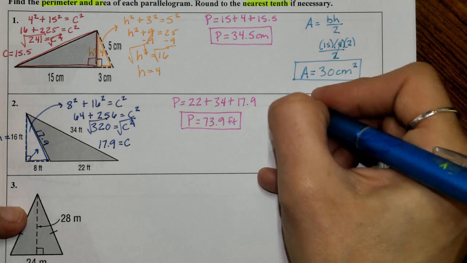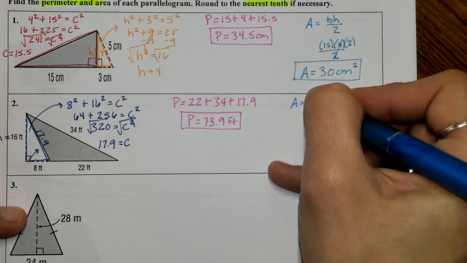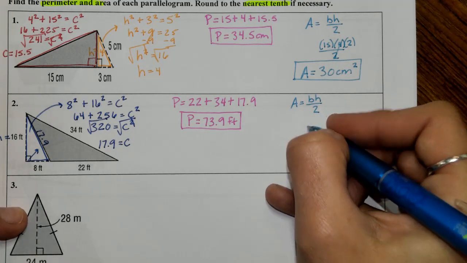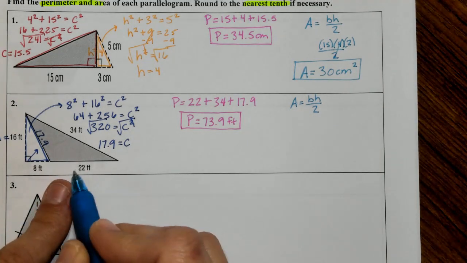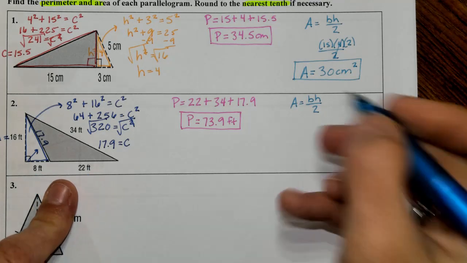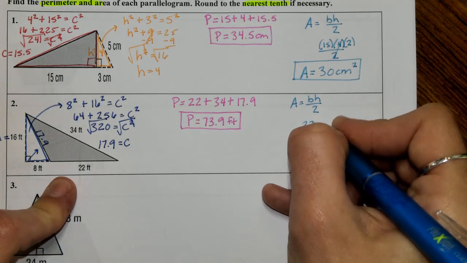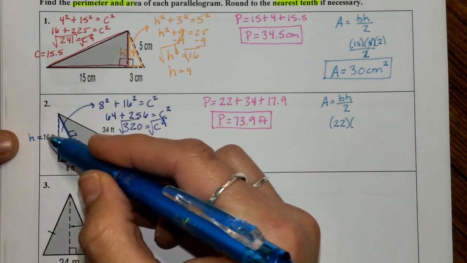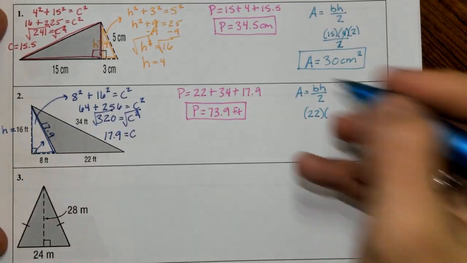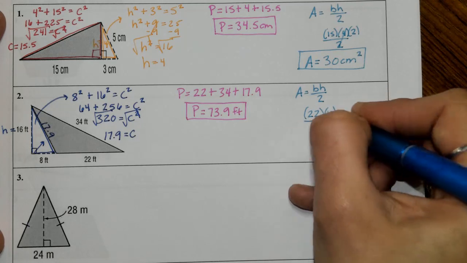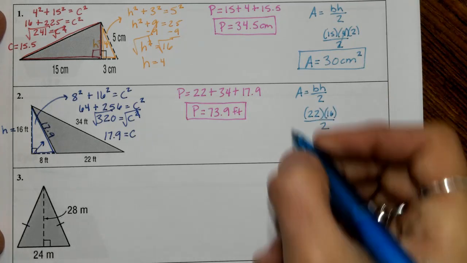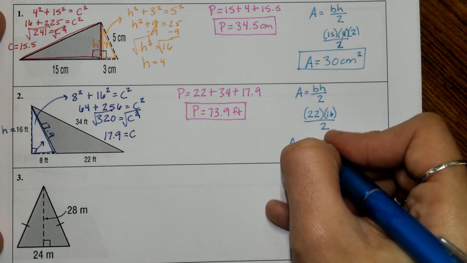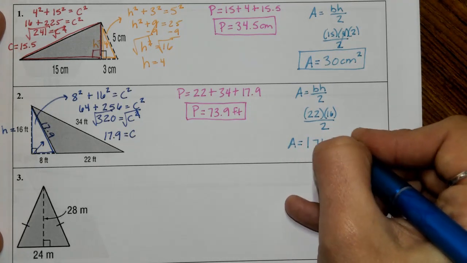Area, again, base times height divided by 2. This time I won't do what I did in the last one. We'll just straight up do the base. Remember, it's right here. Just the 22. The 8 is not part of the triangle. Okay, we've got our 22 times our height, which that's why this triangle is drawn out here. Okay, our height is 16 divided by 2. When we do the multiplication and divide, we're going to wind up with the area being 176. We're in feet.